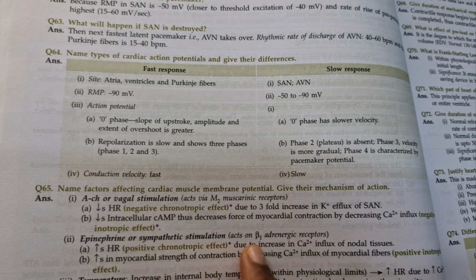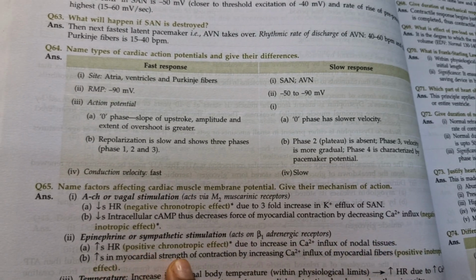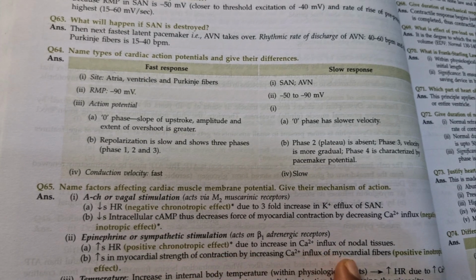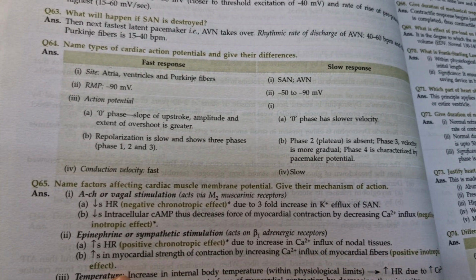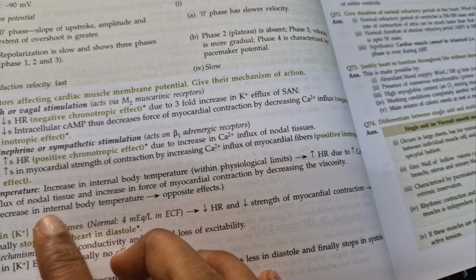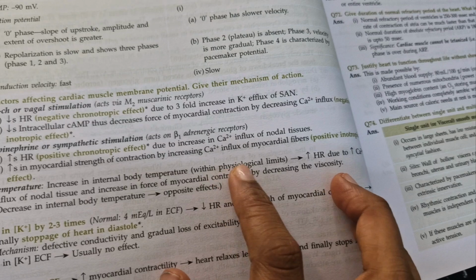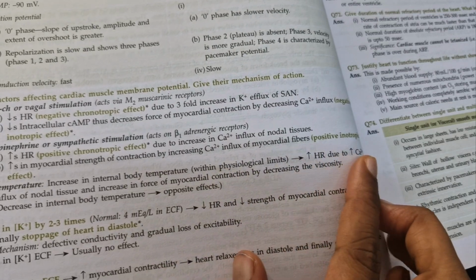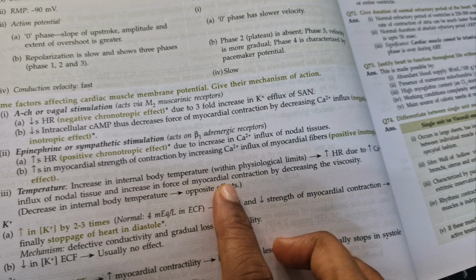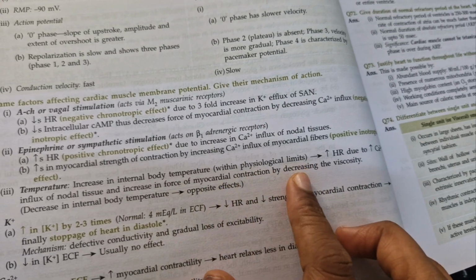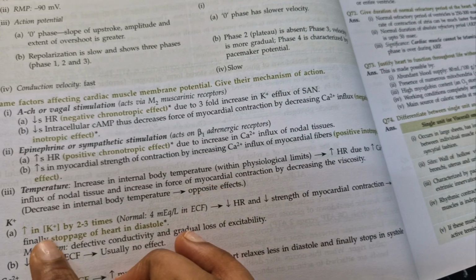Positive chronotropic effect due to increase in calcium influx of nodal tissue. Increases myocardial strength of contraction by increasing the calcium influx of the myocardial fibers, which is called positive inotropic effect. Temperature: increase in internal body temperature within the physiological limit increases heart rate and increases calcium influx of nodal tissue, and increases the force of myocardial contraction by decreasing the viscosity. Decrease in the internal body temperature, opposite effects will be there.